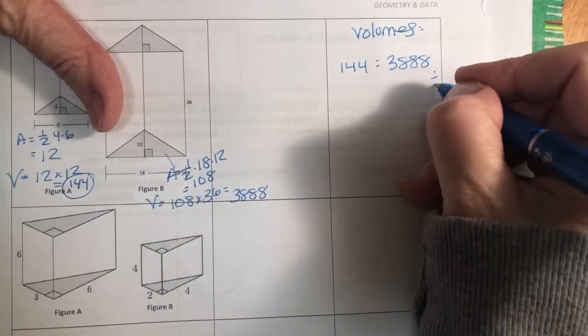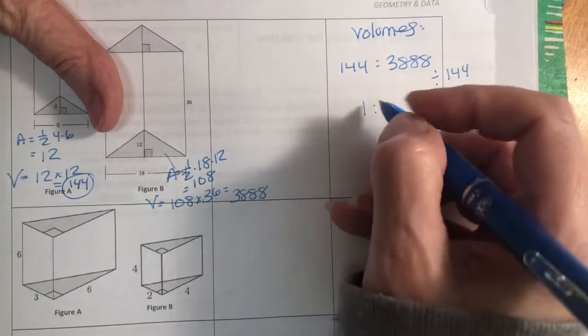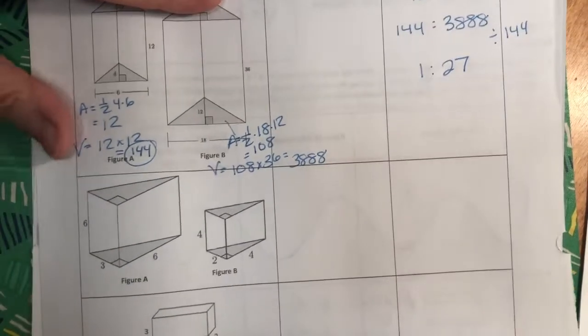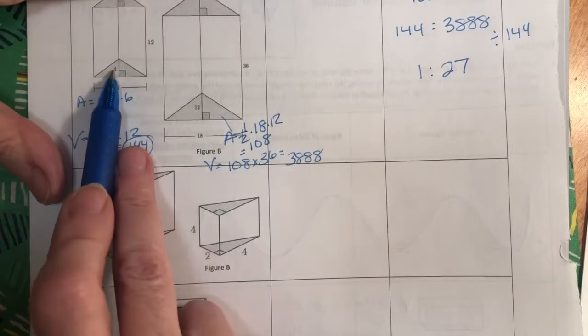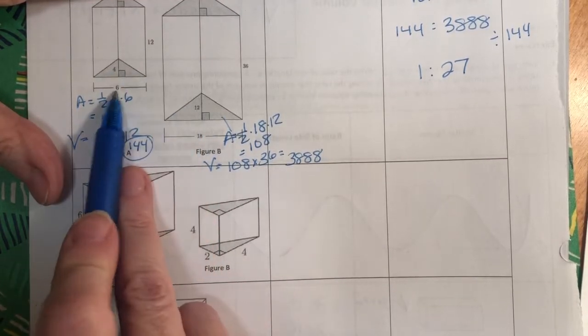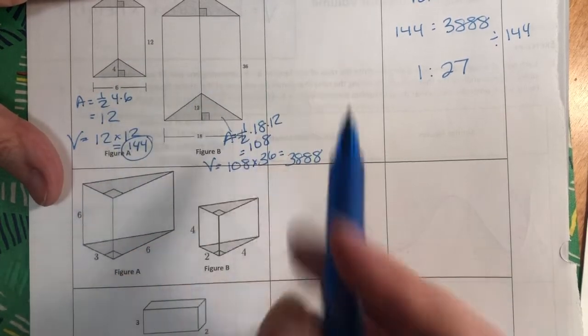Again, you guys, we can divide them both by 144. 1 compared to 27. Well, what was the relationship of the sides? 4 to 12. 4 times 3 is 12. 6 times 3 is 18. 12 times 3 is 36.